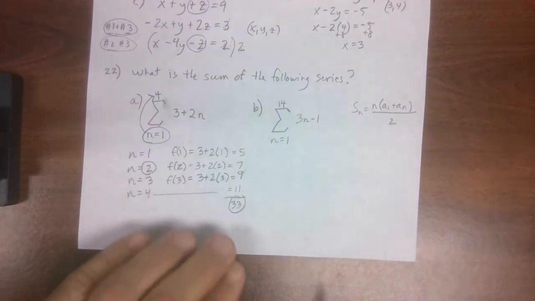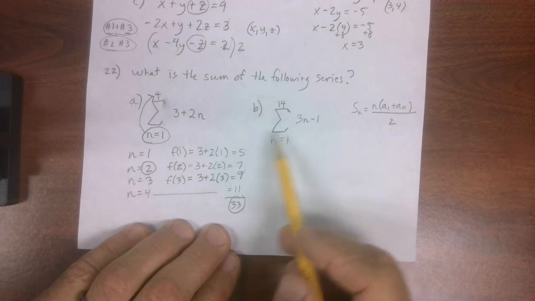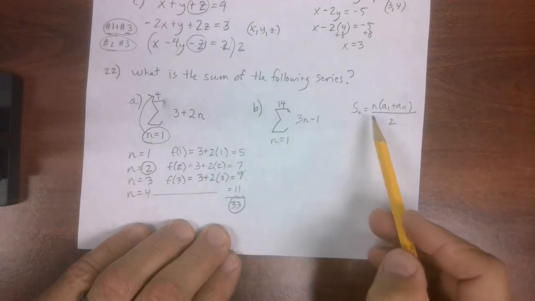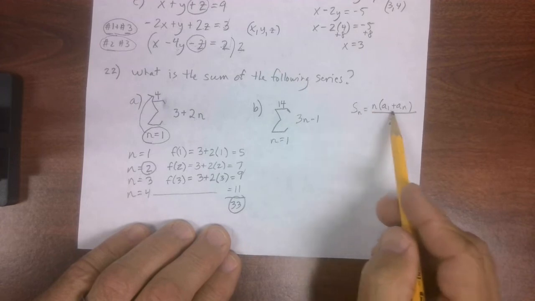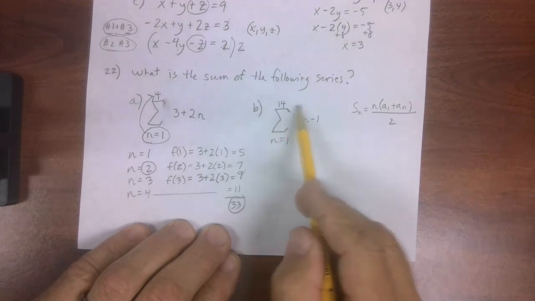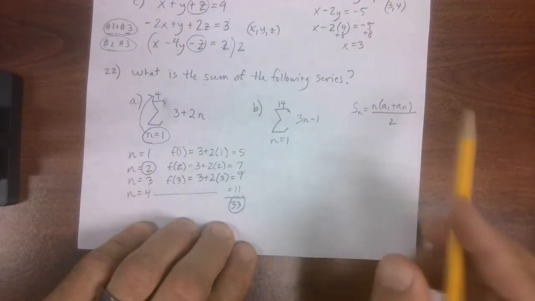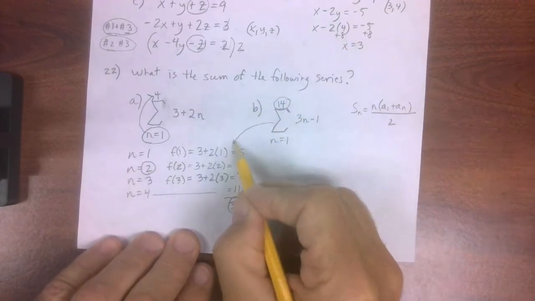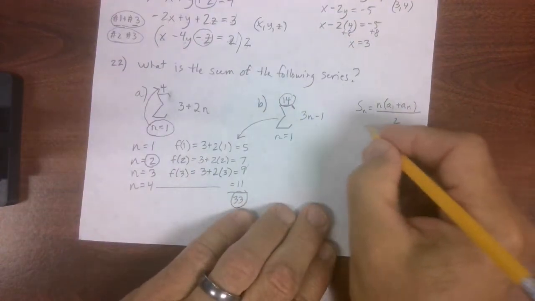Now, we get to a problem like this, and it's not so straightforward. We're like, wait a minute, we got that formula, the sum of each element in this arithmetic sequence. And it's going to be our buddy. So we can see that we have 14 of these. And yes, we could use that technique, but we don't want to do that.